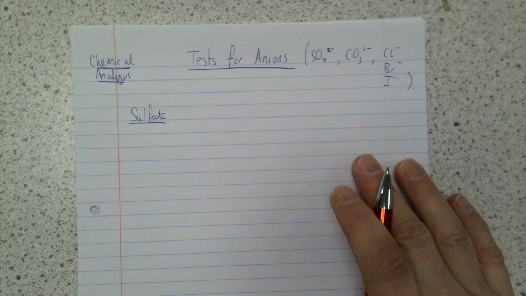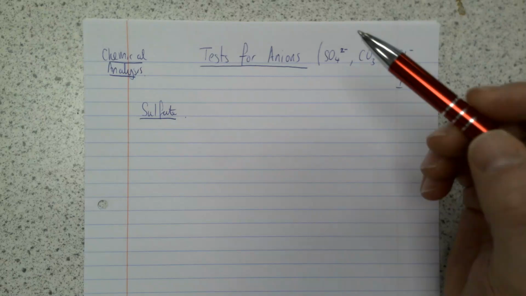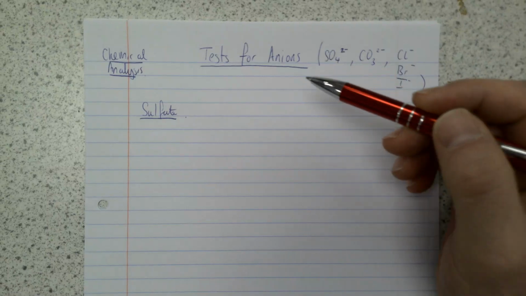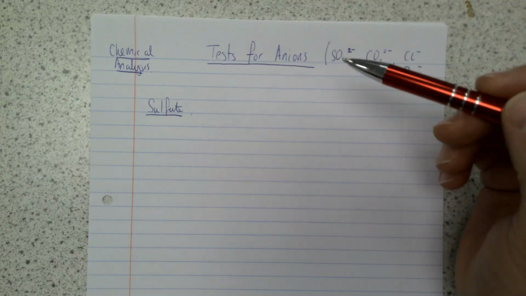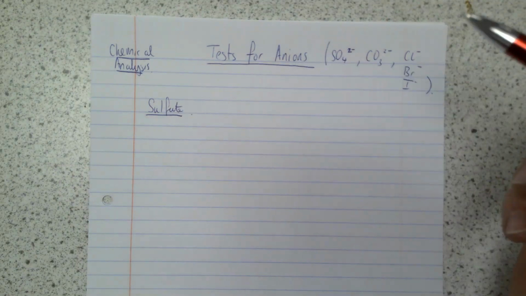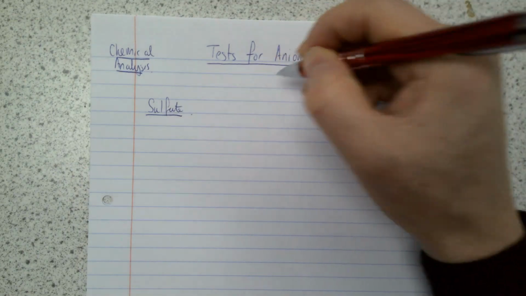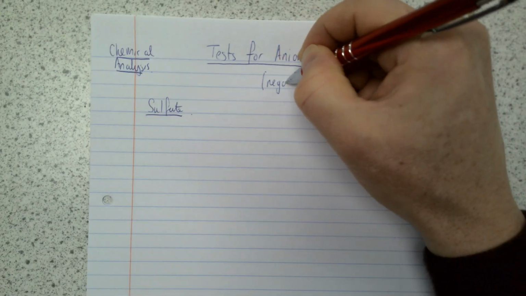Tests for the anions. We've already looked at the test for cations, which was the flame tests and the precipitation test with hydroxide solution. But to identify the formula of a compound, we need to know not only the cations but also the anions. The word anions we don't actually need to know for GCSE, but anions just means negative ions.